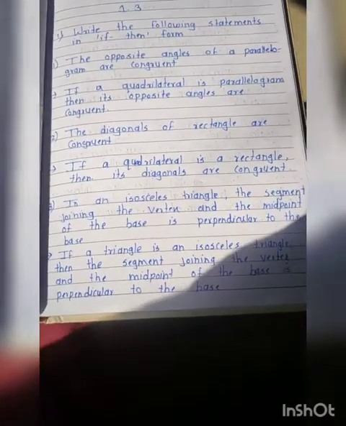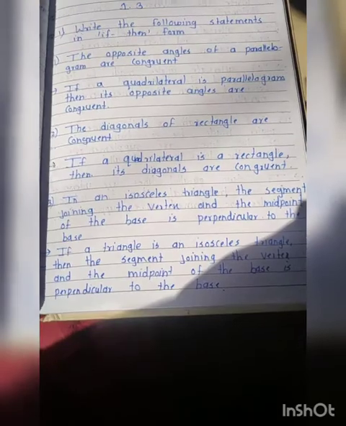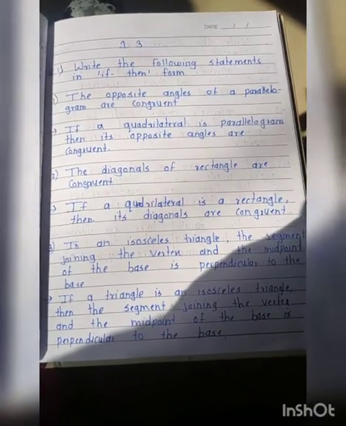Now the third statement. In an isosceles triangle, the segment joining the vertex and the midpoint of the base is perpendicular to the base. So now in this statement: if a triangle is an isosceles triangle, then the segment joining the vertex and the midpoint of the base is perpendicular to the base. Nothing else in this statement, just add if and then and write down the statement. This is our conditional statement.